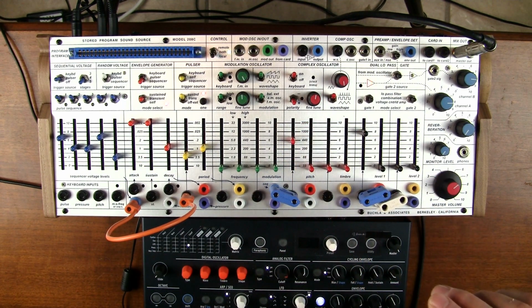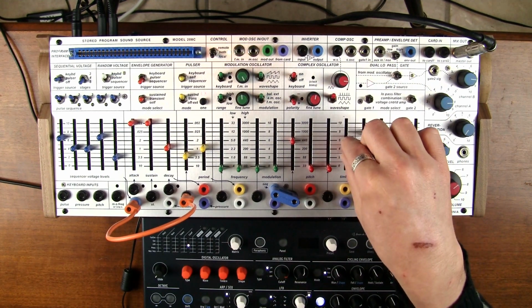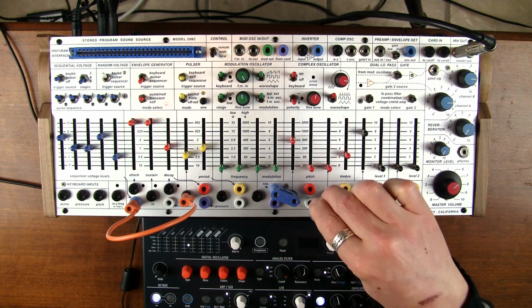I better not mess with the pitch of the complex oscillator. Let's give the complex oscillator a more interesting sound. In fact, let's give it some variation.